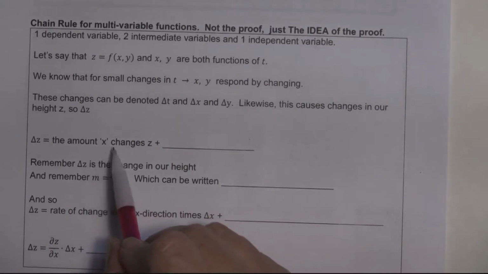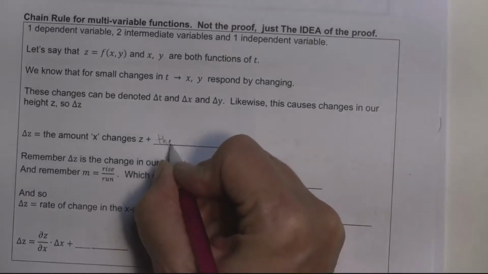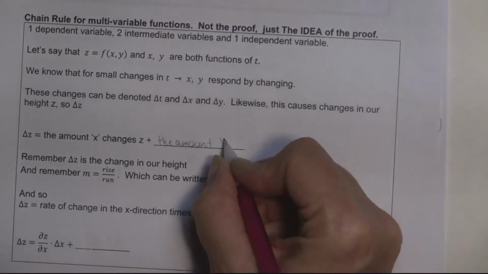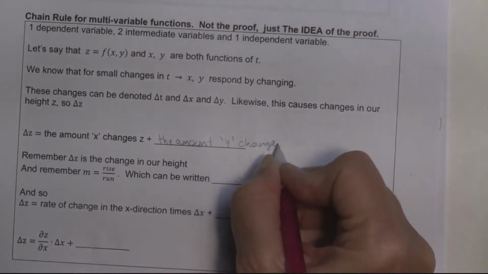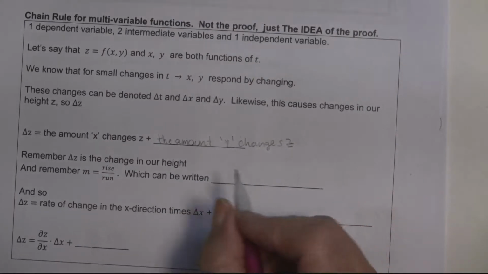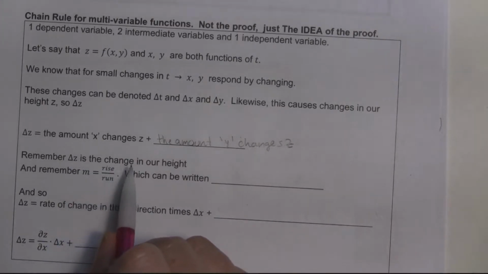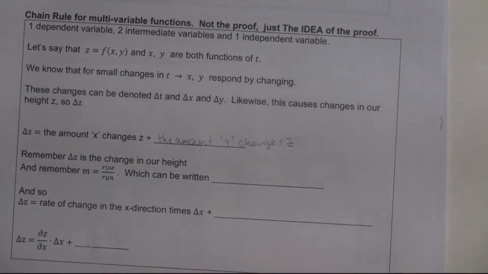So how does x change z, and how does y change z? And then remember that dz is a change in our height. And so I have that here.